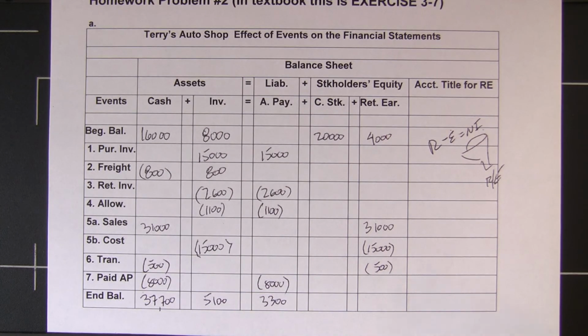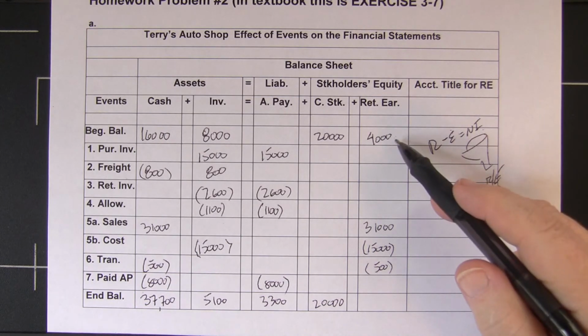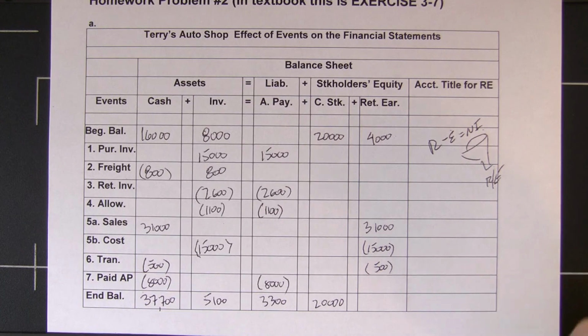Our common stock, there was no change to that. And our retained earnings, we started at 4, and we increased it by 31 and then decreased it by 15 and 5, giving us an end of 19,500. That's the long part of this problem. We'll finish it up in part 2.